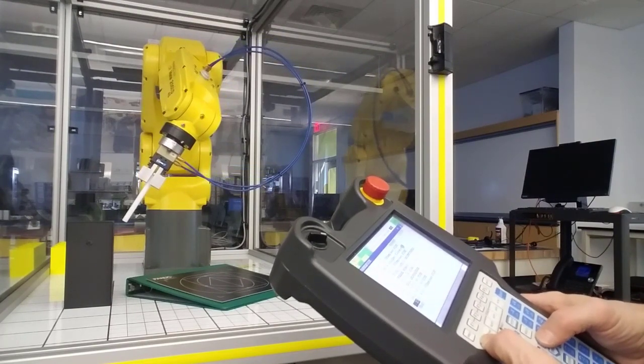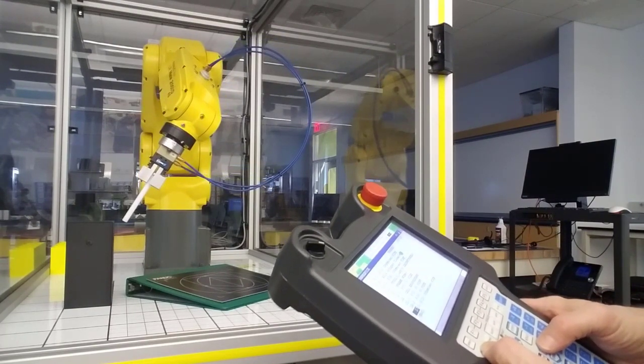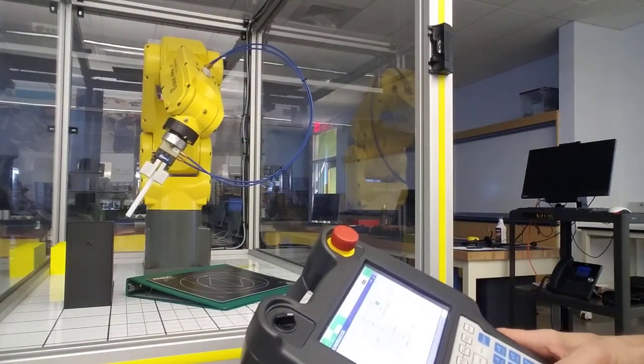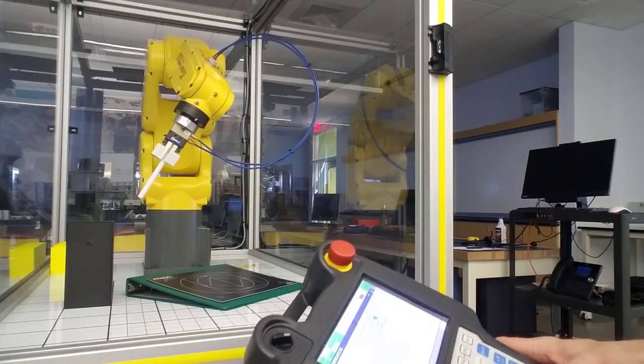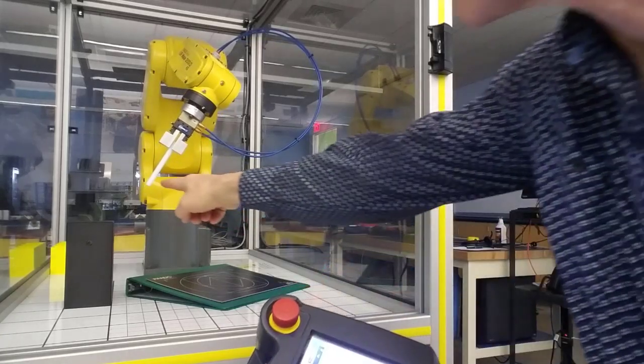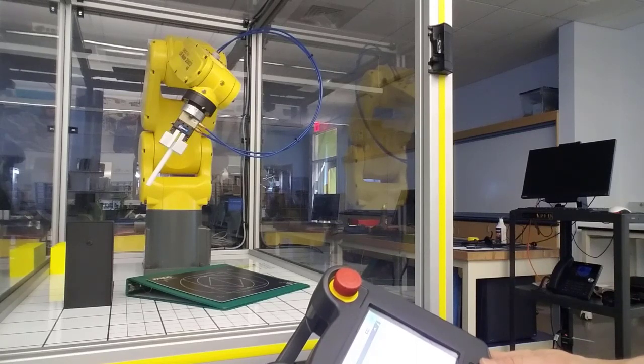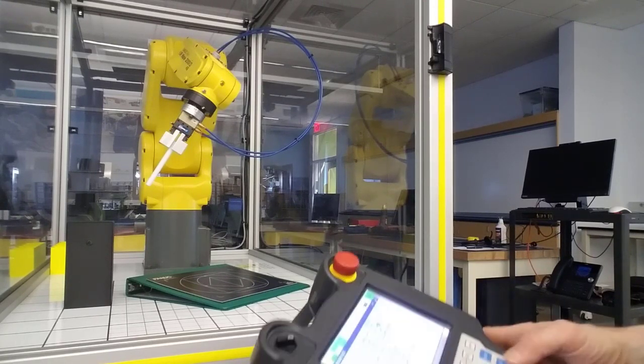Oh, I just realized I forgot something. When it goes back to 0.5, I need to change the tool center point back. It now thinks the tool center point is here, but it's supposed to be here. So that would be right before 0.4.